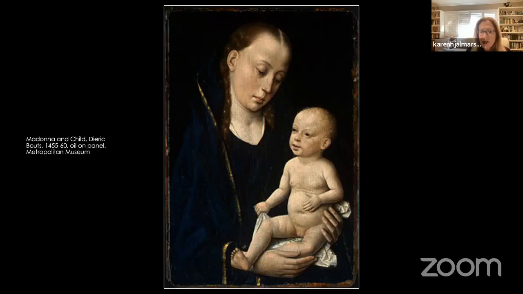He looks at her, she looks at him lovingly. There's a little bit of a halo you can barely see. There's tenderness, there's simplicity, there's almost no attributes in the painting. It's just a loving relationship, and it really emphasizes human emotion. But because of the crowded space, it has a very intense aspect to it.